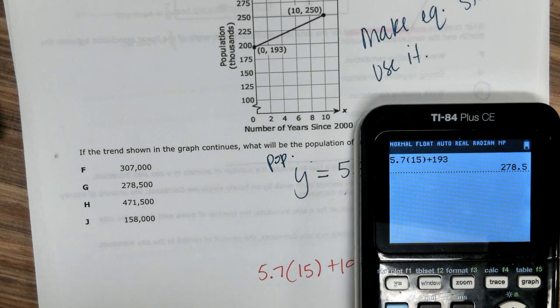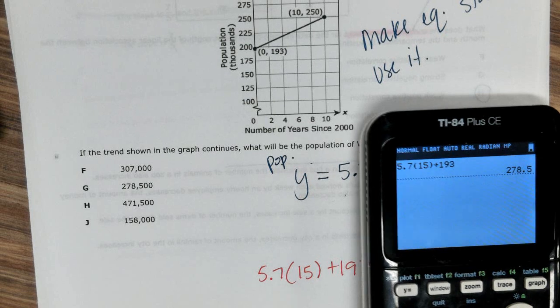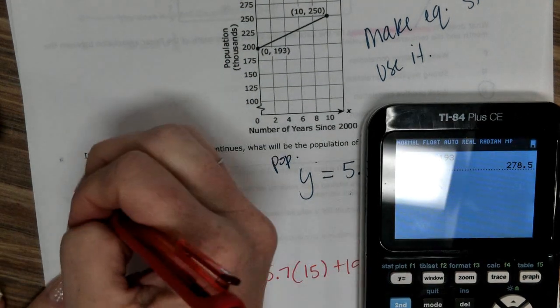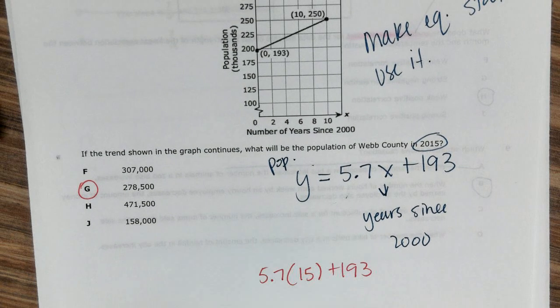And the answer is 278.5. And if you look over here, it says it's in thousands. So which one of those would be the answer? G. Any questions on using an equation to make a prediction? You have to write the equation first with stat and then use it to make that prediction.